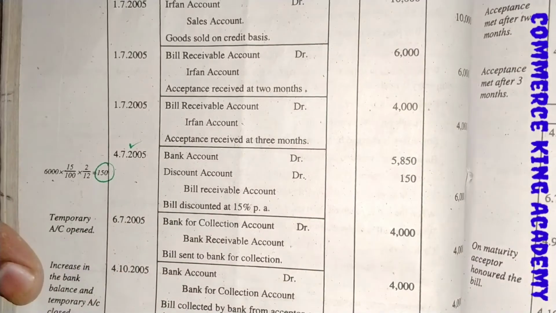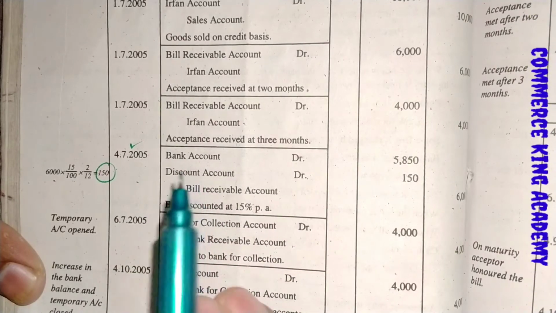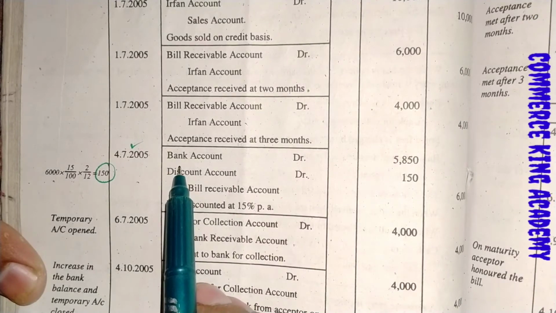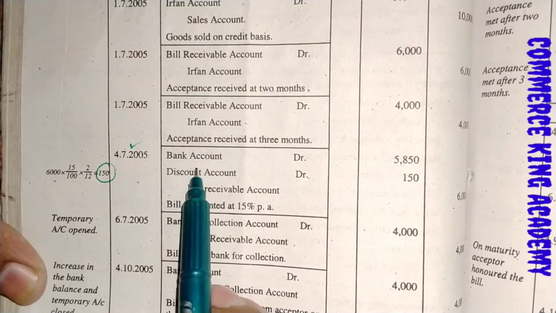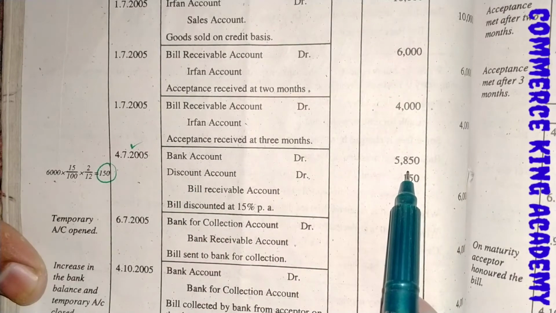So when we talk in the context of accounting, the increase in the asset of Mr. Imran, which is the bank account, will be debited with this amount, because this amount comes into Imran's bank account.